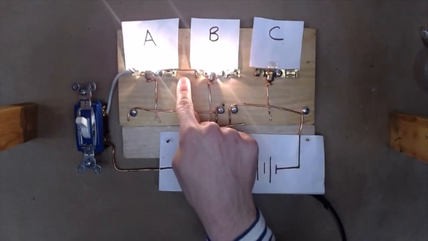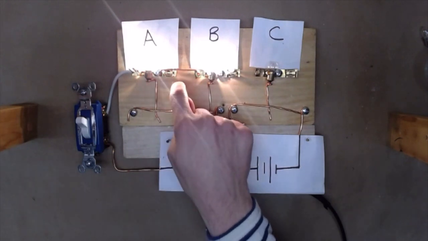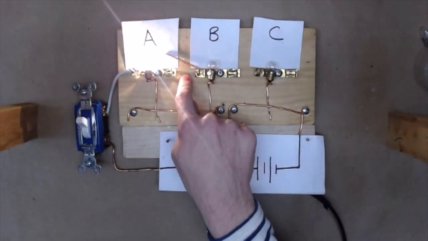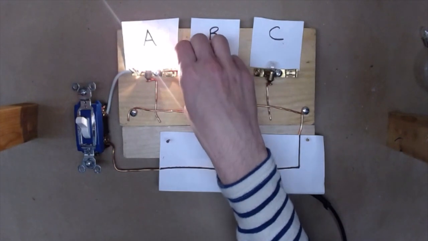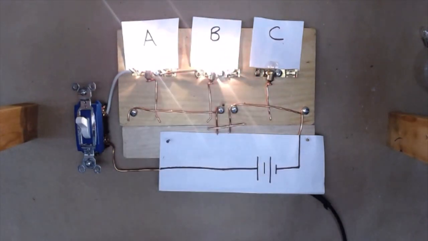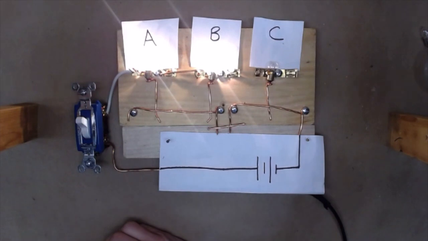And also, ready, let me push this off. Watch bulb A. Watch bulb A. There's no change in the brightness of bulb A. So this circuit is doing a really good job of producing power, right? It's doing a good job of producing energy as it relates to the rate of change of time, right? A lot of energy per unit time.